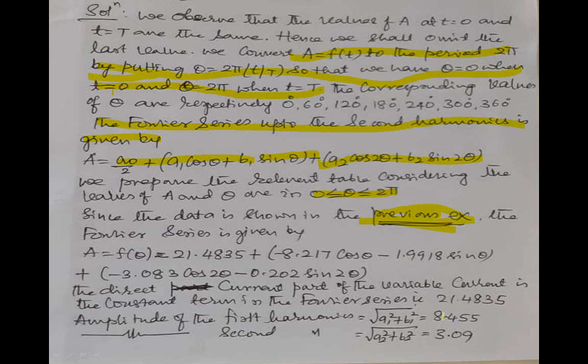One more restriction I want to put at the end: any value shall be taken up to a minimum of 3 decimals. In some books they have taken 4 decimals, and in some books 2 decimals. No problem, but you need to take up to 3 decimals, and it should be a precise value. Okay, thank you.